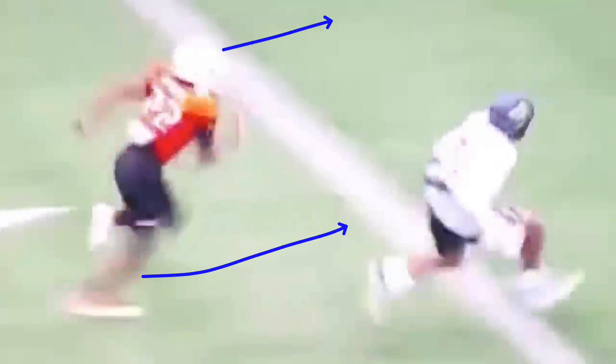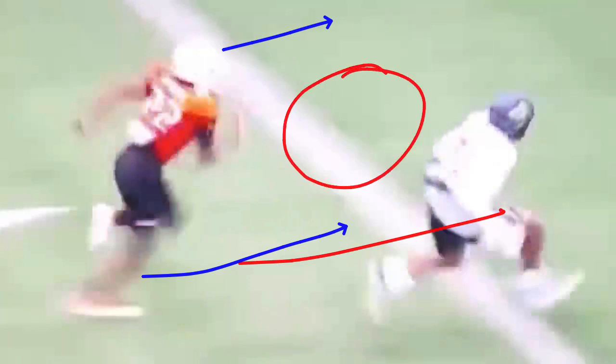So when you're against man coverage and you got to run a comeback route, the whole goal is to give this DB something off the line of scrimmage. Hold him to the inside, thread him to the inside so you can take this outside release. Maybe I work to restack a little bit, get this DB to commit to a fade, and then I snap it off. We want to make sure that we're snapping on my inside leg so you can snap.